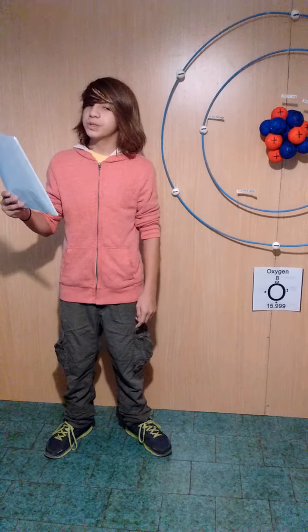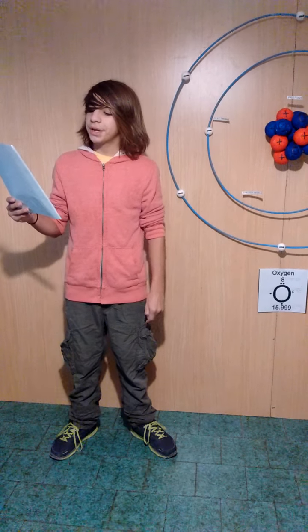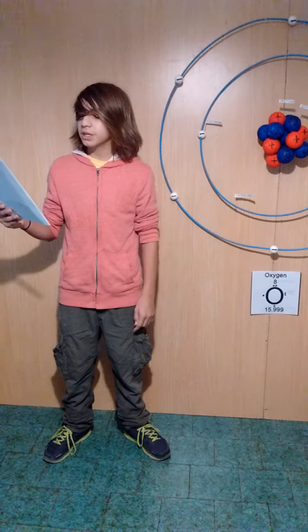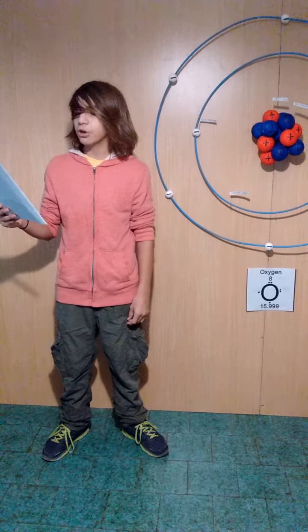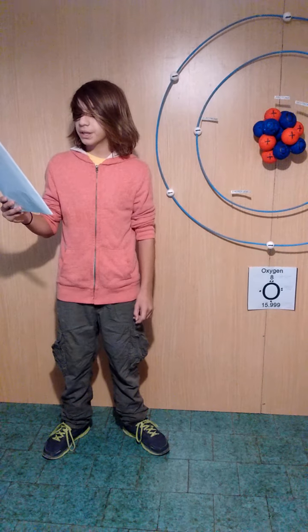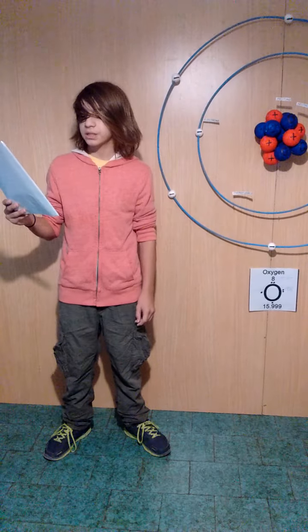Internet research. Number 1. Which group is it in on the periodic table, and how are the chemical properties of elements in that group similar? Oxygen is in group 16 of the periodic table, and it's called the oxygen family. And the chemical properties of elements in that group are similar in that they are nonmetals. They are immediately related to life, and they have 6 electrons in their highest energy level.